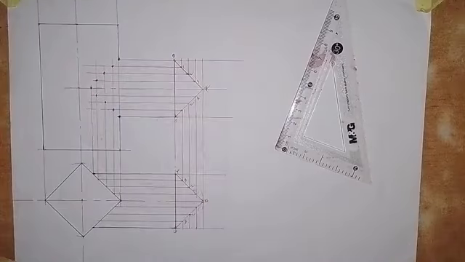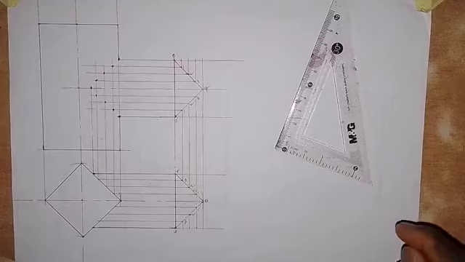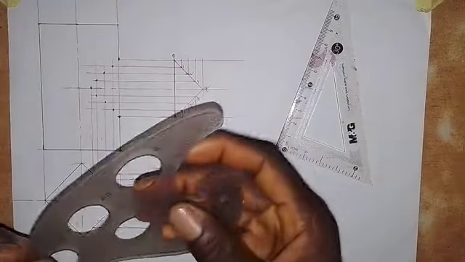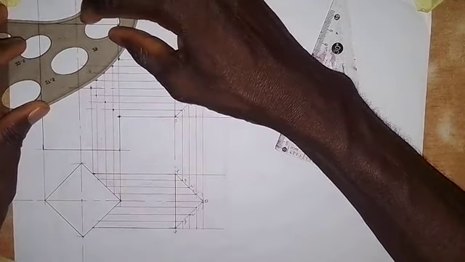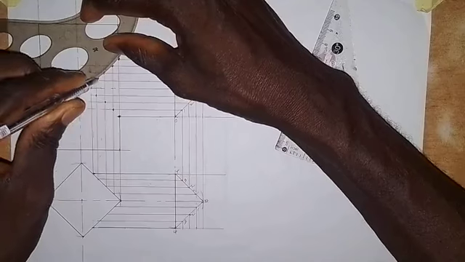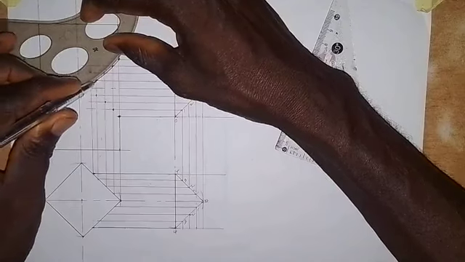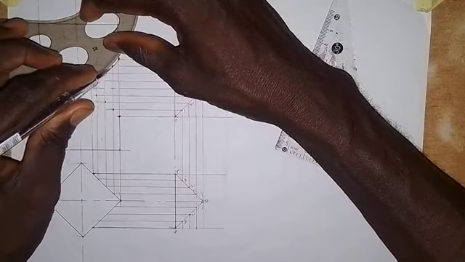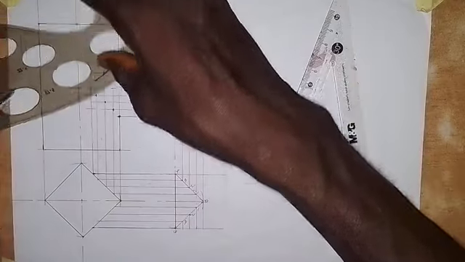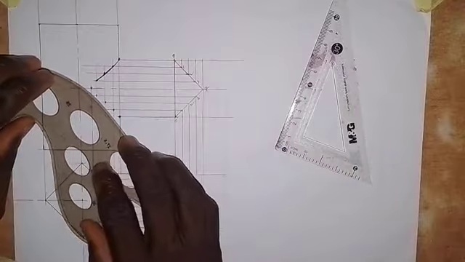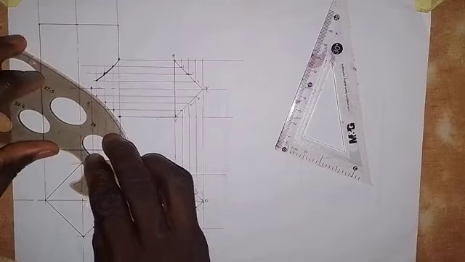So looking at what we have here, it is not actually a straight line. If you look at the way the lines are arranged, it's not actually a straight line, it's somehow a curve, a little bit curved. So I'm going to try as much as possible to bring out that shape, okay. So I'm making use of my French curve, joining these points together like this, okay. So we join them together like this, okay. We have this, okay. Then let me join this, so we also have this particular one like this, okay.